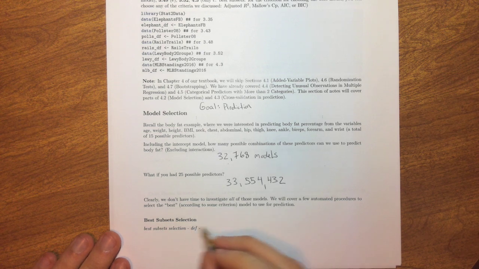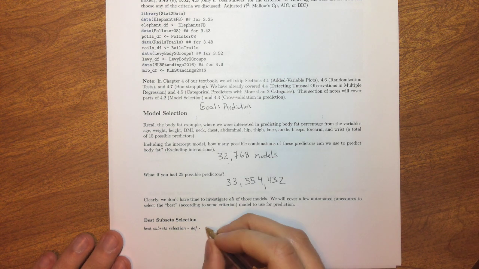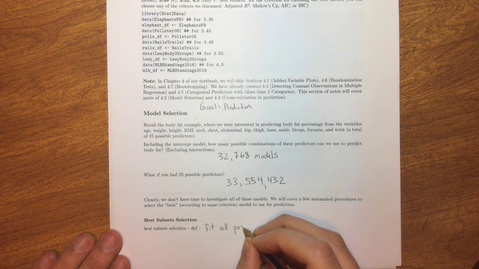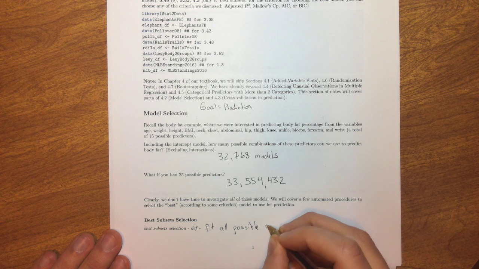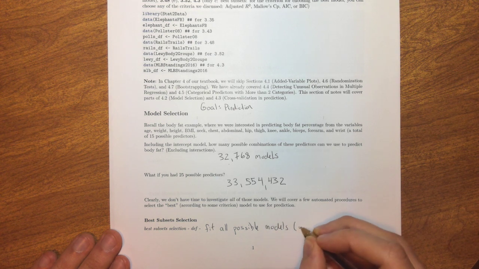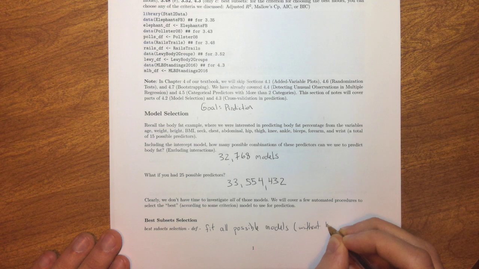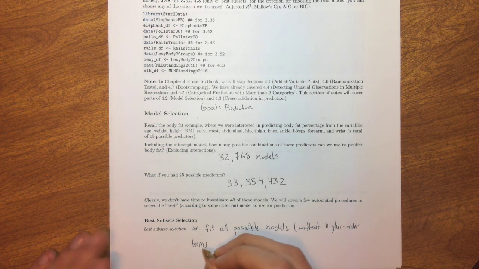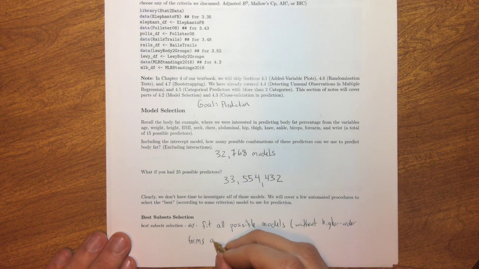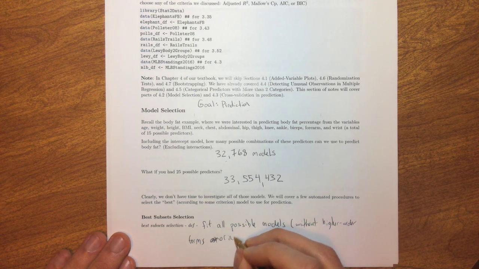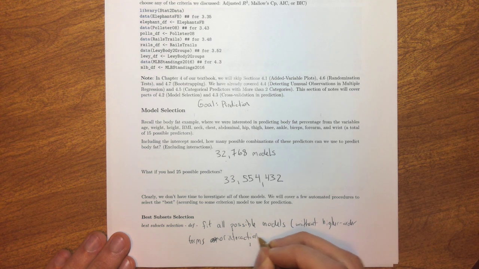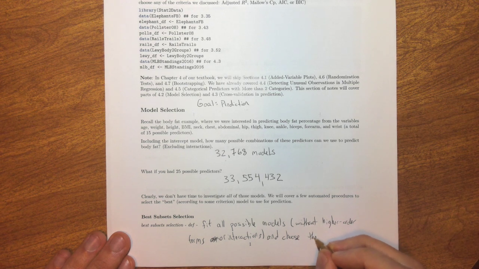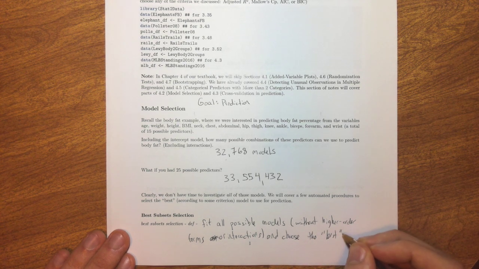And that's called best subset selection. The goal of best subset selection is that we're eventually going to have R do this. We want to fit all the possible models without any higher order term, so without a quadratic or cubic term or anything like that, and without any interactions. And we're just going to choose the best model according to some criterion.